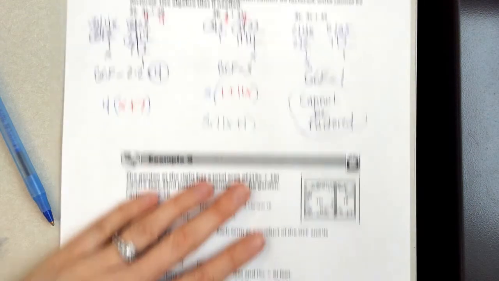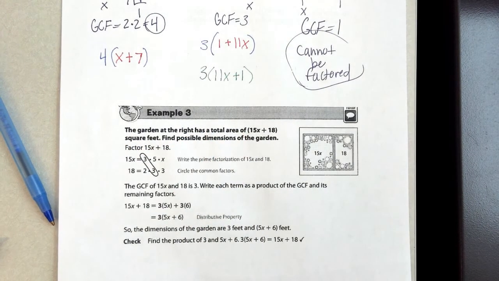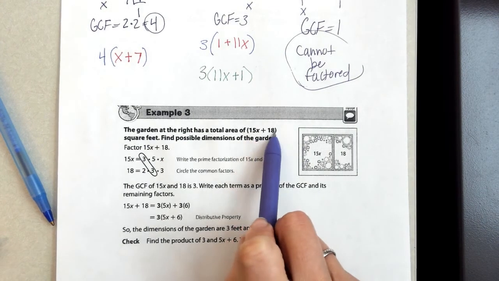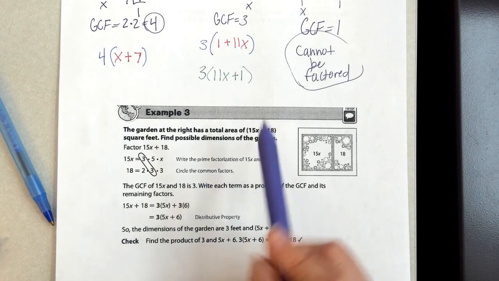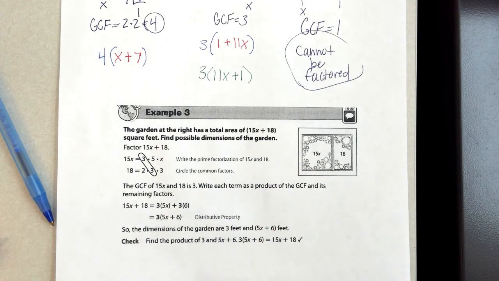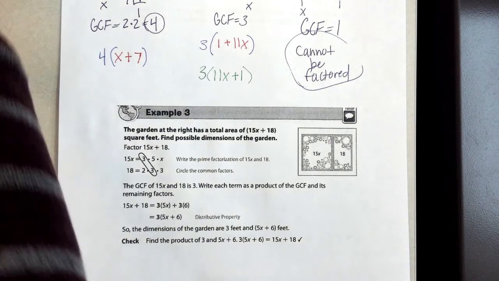Okay? You might end up seeing some story problems, but the story problems that they give you for the most part just give you your expression and ask you to factor. Okay, so you might want to look over this one just so you understand it. I think there's one like that in the homework. Okay? Let me know if you need any help.